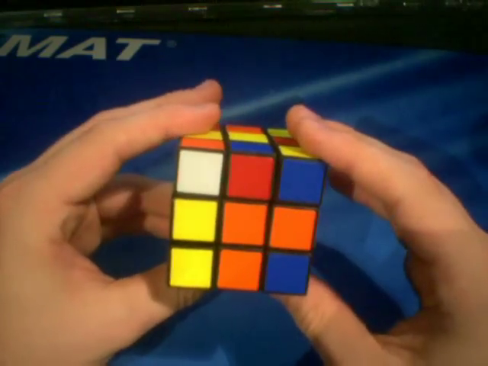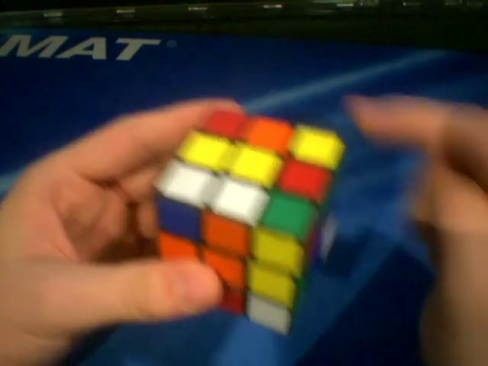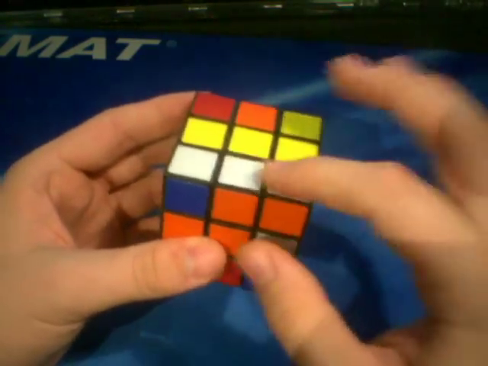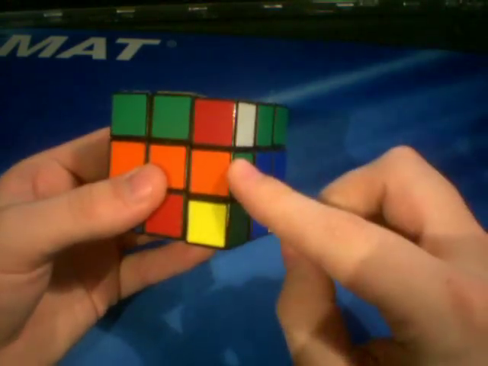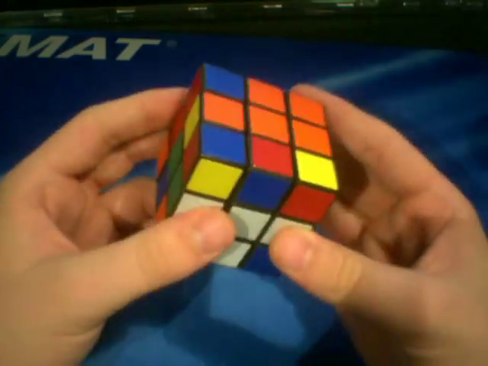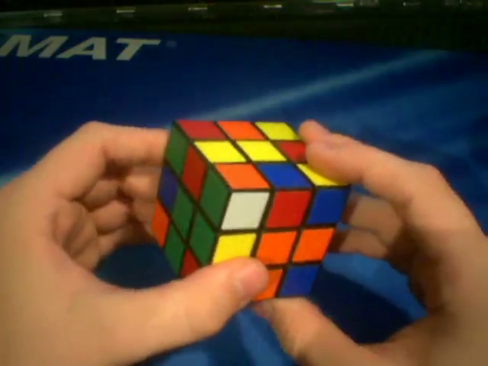And you do this move. You do an F prime, and basically you're going to put this corner down here. So you're going to pair up the corner, and then move the edge downward, and then kind of slide it back like so, and then undo the F2. So here's the algorithm one more time.